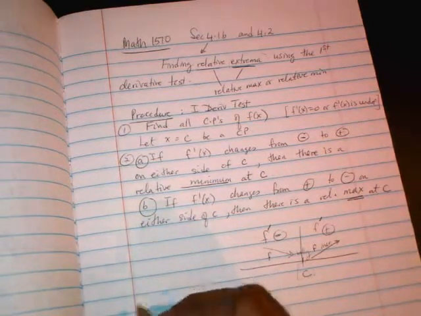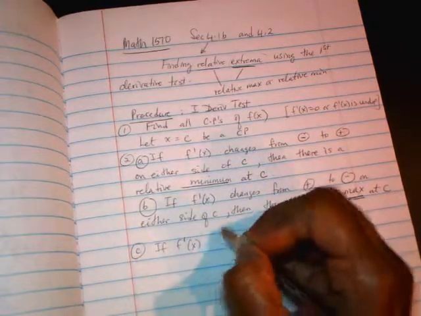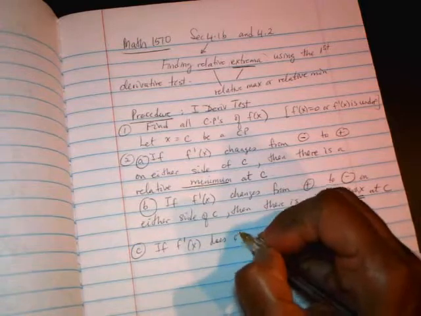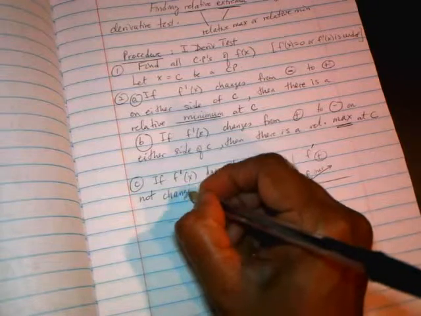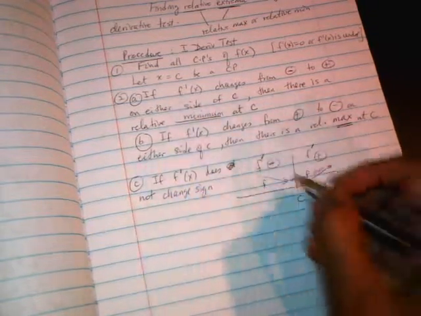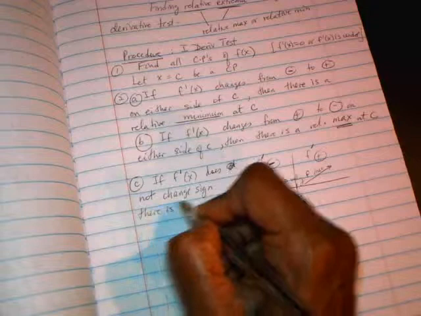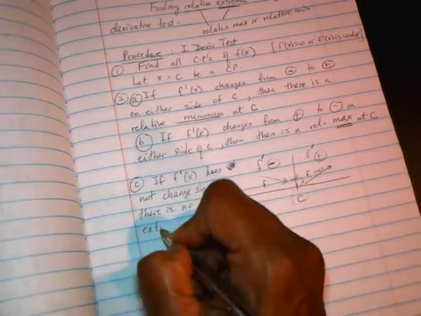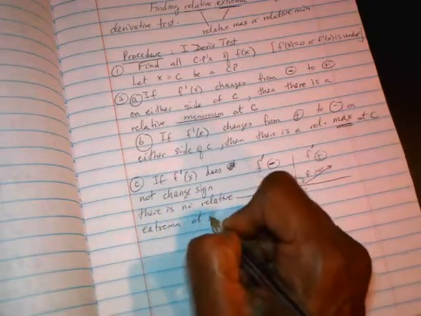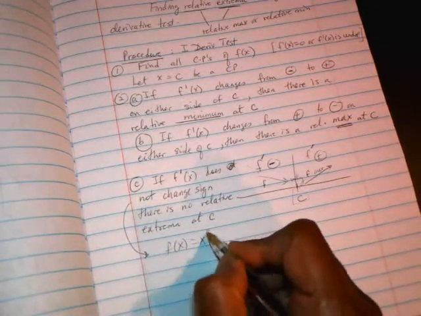In one last case, part C, is if f prime of x does not change sign, meaning it's negative and then negative again, or positive and positive again, then there is no relative extrema, and that happens sometimes at C. An example for the last case is if you have f of x equals x to the third power.